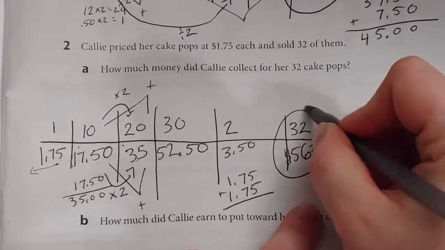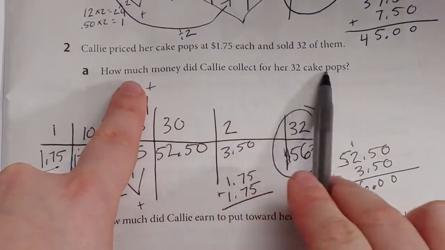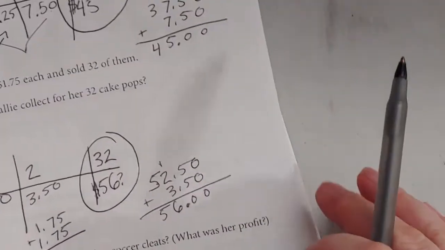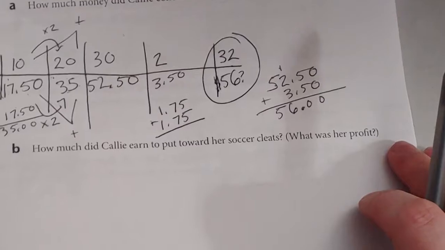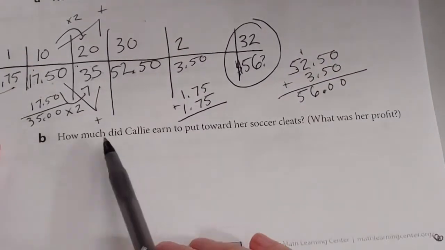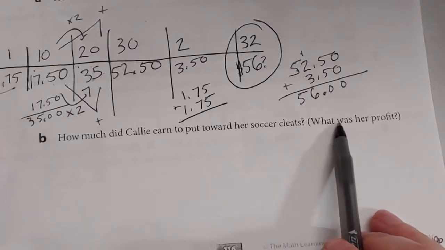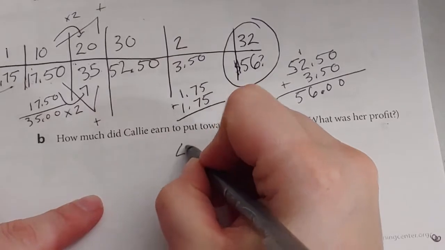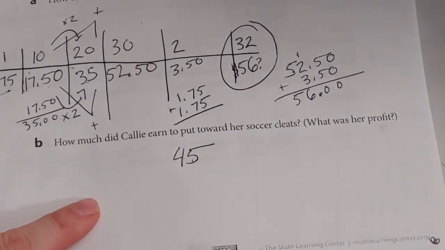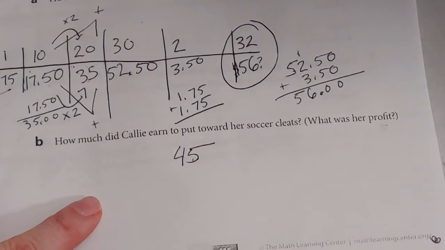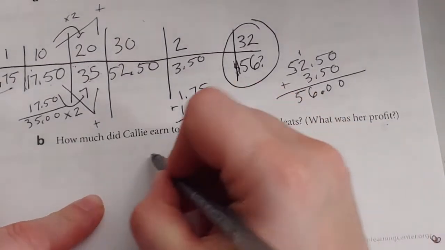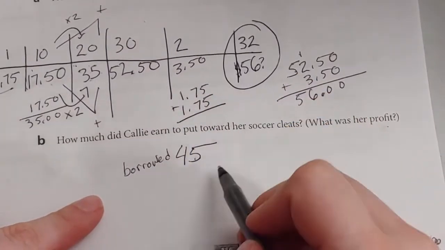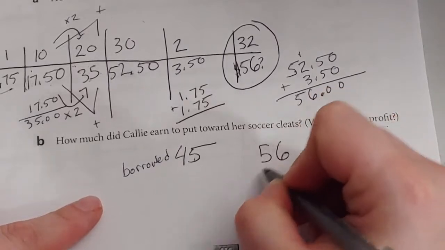$56. So, how much money did she make altogether for her 32 pops? She made $56. So, how much did she earn to put towards her soccer cleats? What was her profit? So, this is where you have to think about, so she borrowed $45 from her mom. She has to pay mom back. Mom was just loaning it to her, letting her borrow it, so she has to pay it back. So she didn't make this full $56 because she borrowed some. So we have to figure out what's left after she pays mom back.